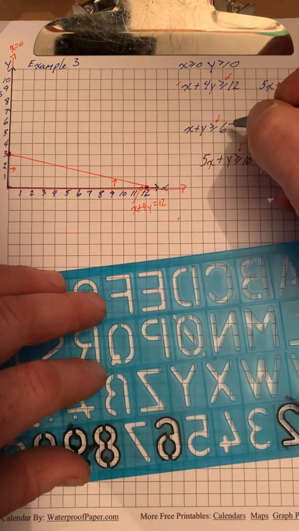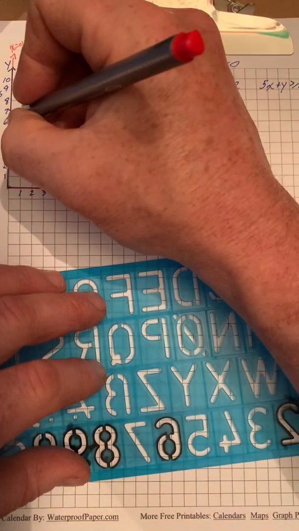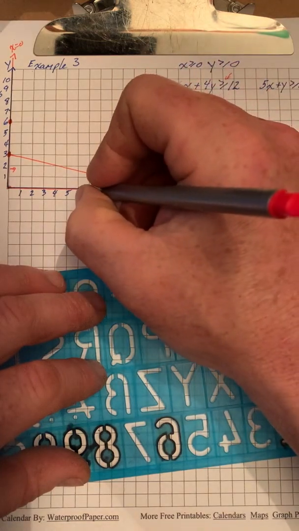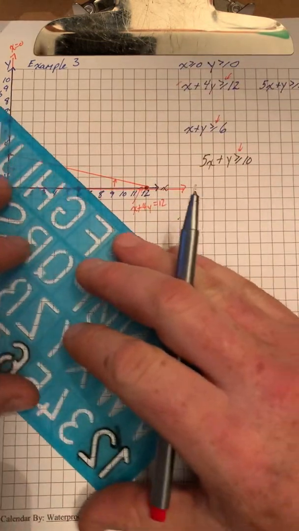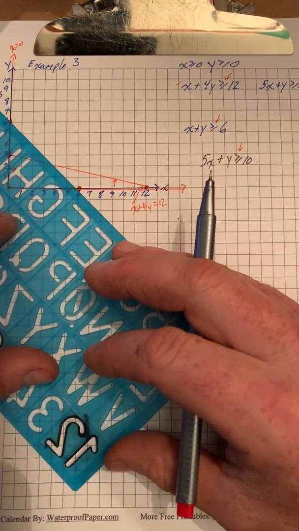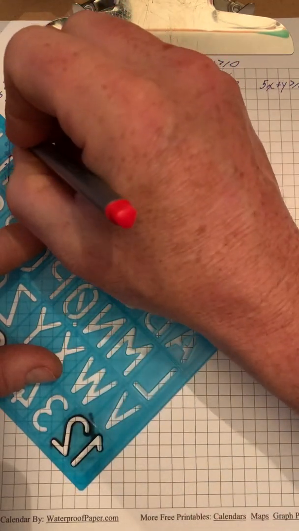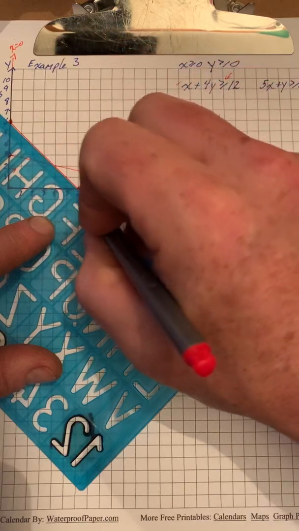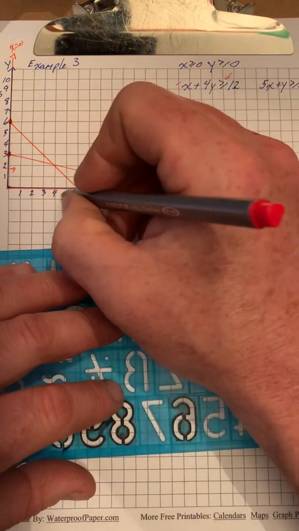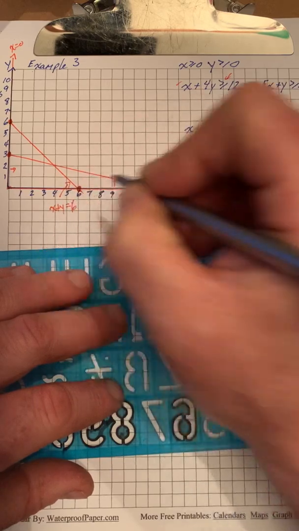x plus y equals 6 is the next one. So when x is 0, y is 6. When y is 0, x is 6. The textbook doesn't really show any of the algebra for this, and I'm not going to either, because by this point I'm hoping you guys are getting a fairly good understanding of this. So there's that graph, and this line is x plus y equals 6.